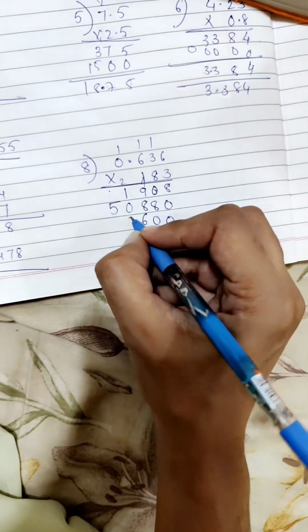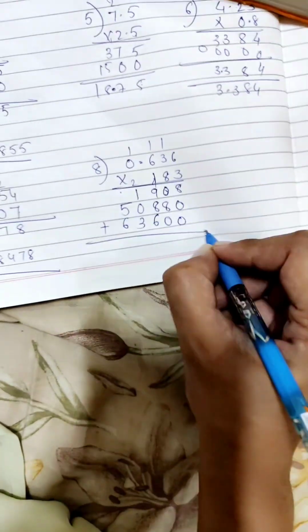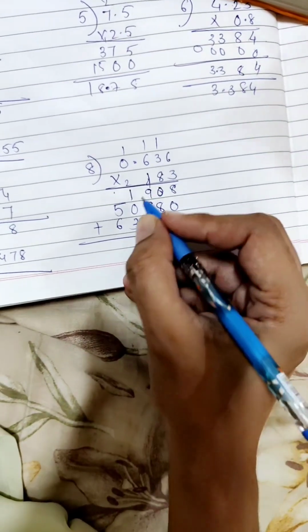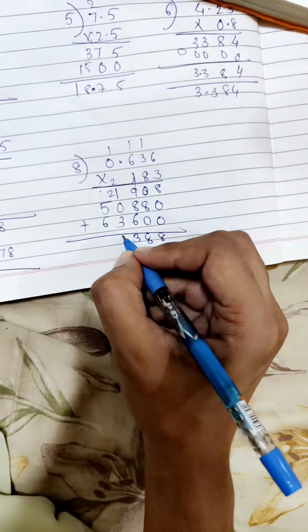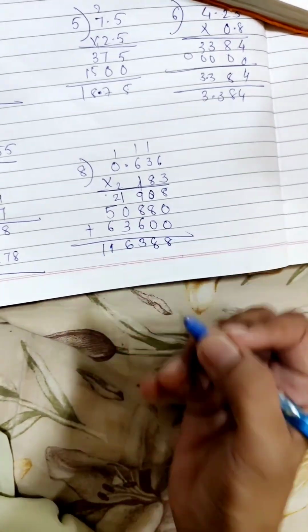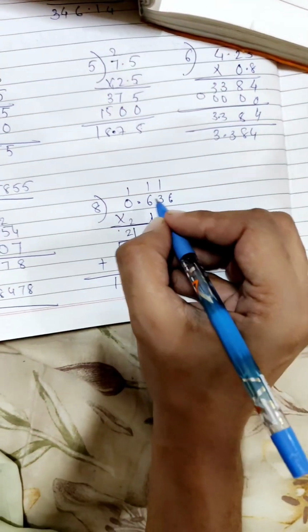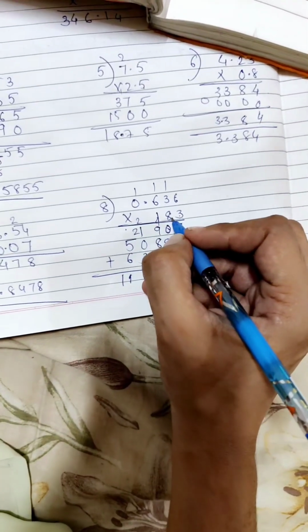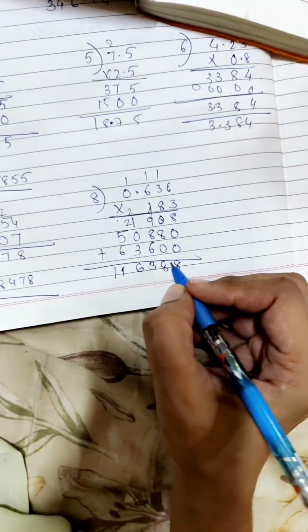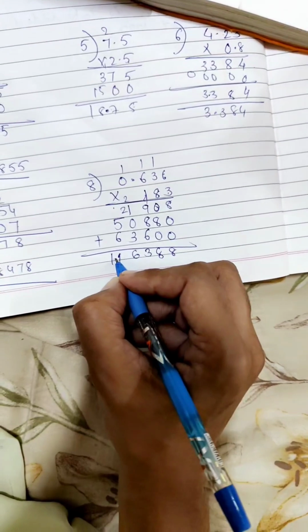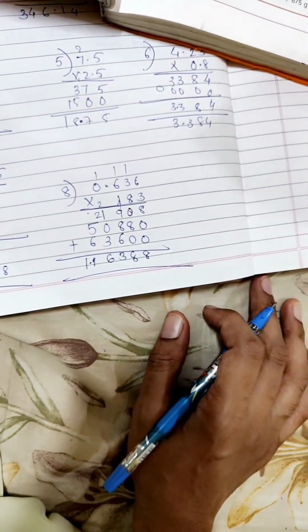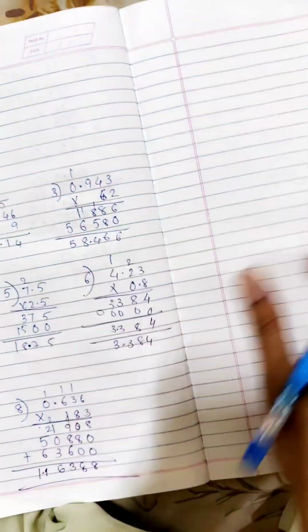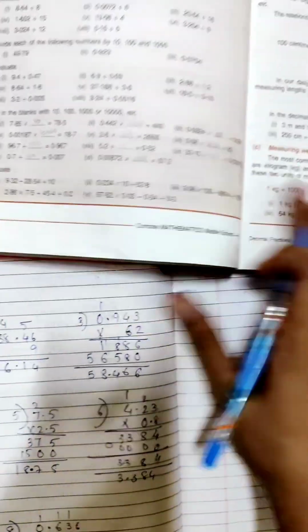So the answer is 1, 2, 3, 4, 5. So here the point will come, 1.16388. Okay. Now the second question will be evaluate.